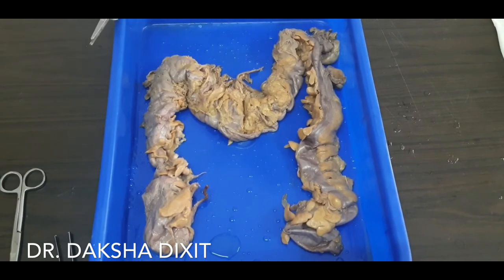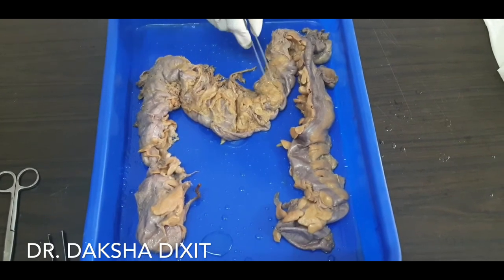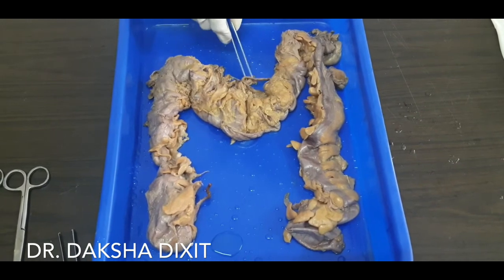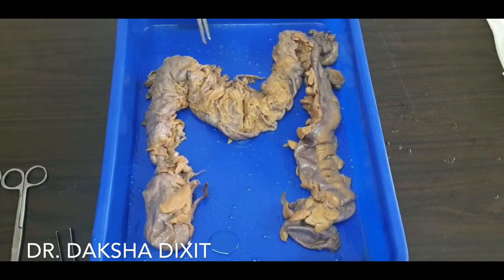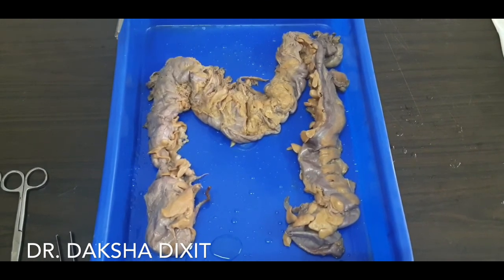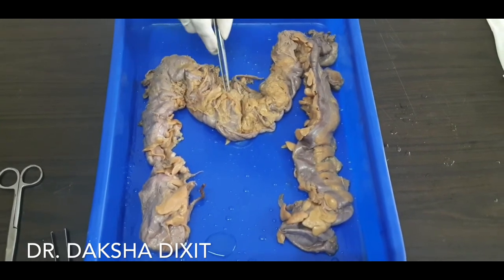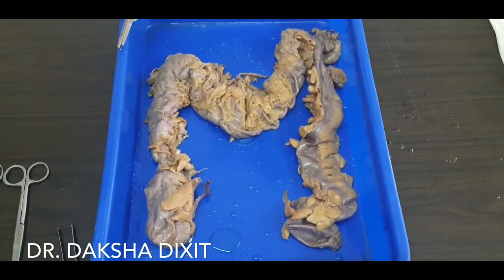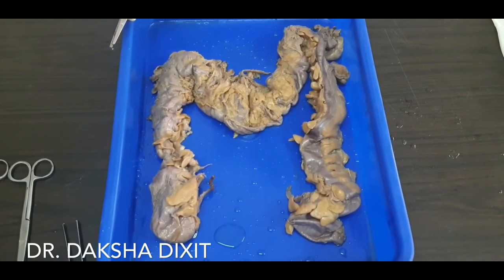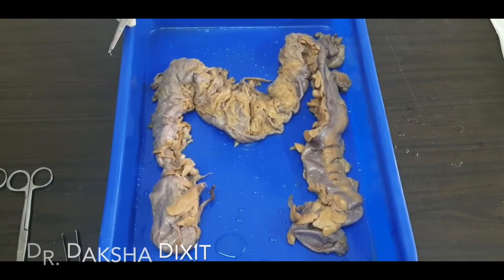What are the relations of the transverse mesocolon? The antero-superior surface is related to the lesser sac which separates it from the stomach, while the postero-inferior surface is related to the third and fourth parts of duodenum, the duodenojejunal flexure, upper end of root of mesentery and coils of jejunum. What are the contents of the transverse mesocolon? It contains the transverse colon, blood vessels supplying the transverse colon, nerves, lymphatics, loose areolar tissue and fat.